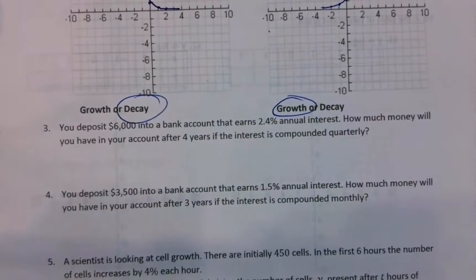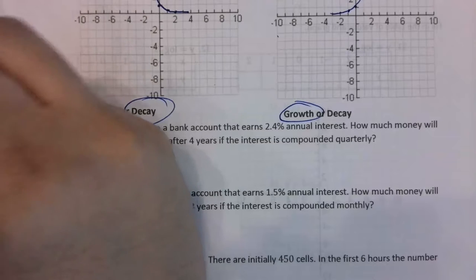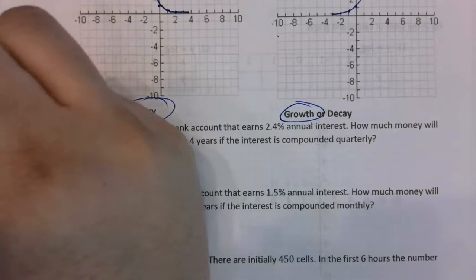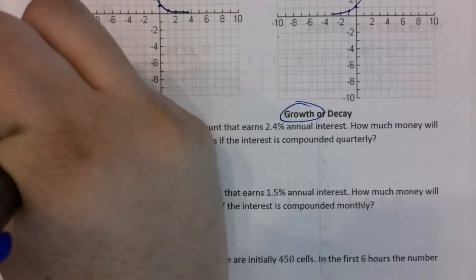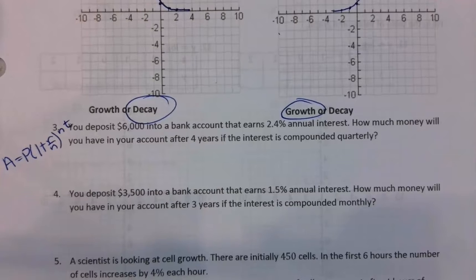On numbers 3 and 4, it's telling me I'm depositing money into a bank account. Remember, this formula is A equals P, parentheses 1 plus r over n, to the nt. P is the amount I put in. A is the amount I get out, or my answer. R is my interest rate as a decimal. N is my number of times compounded, and t is the time in years.